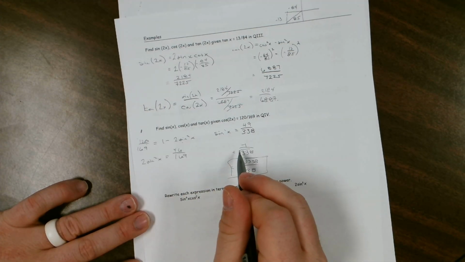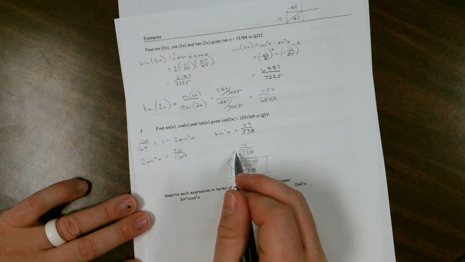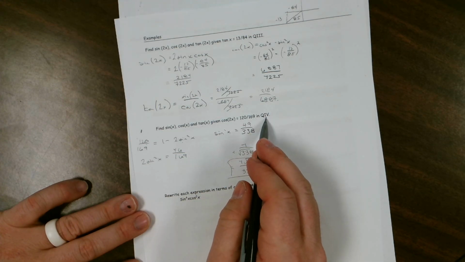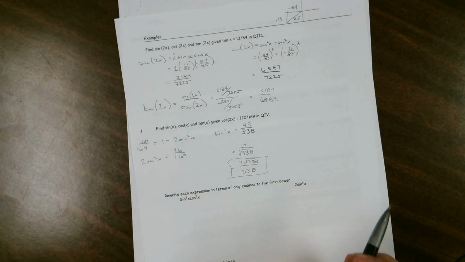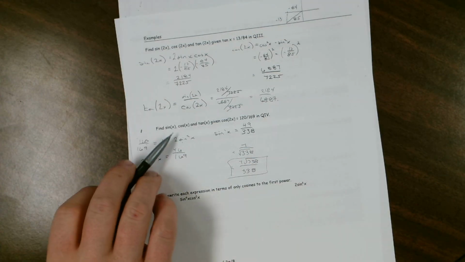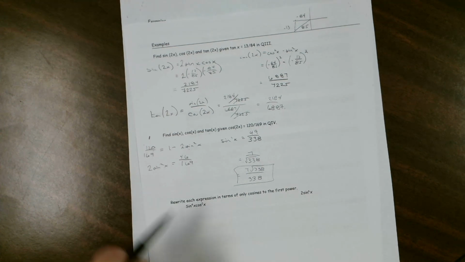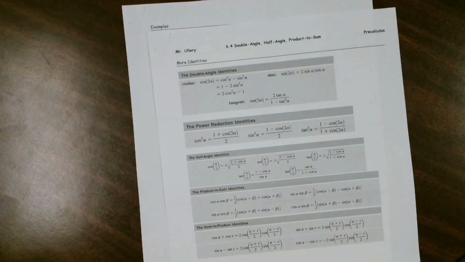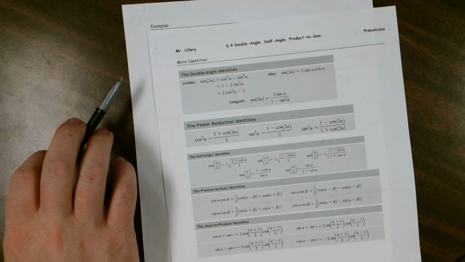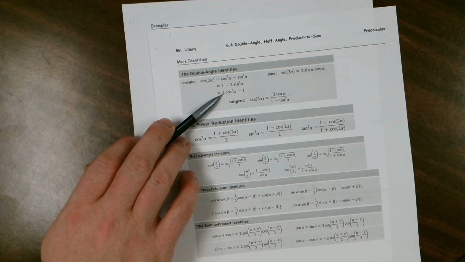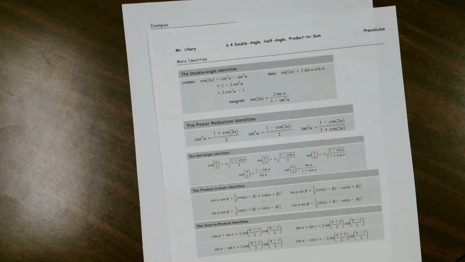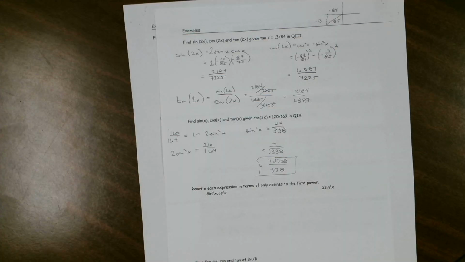Noticing that when I square rooted, I should have got a plus or minus, but because I know I'm in quadrant 2, because my double angle is in quadrant 4, my sine value should be positive. Okay. The same is true, I'm not going to show you, but for cosine and tangent. To find cosine, I would just be using this equation right here, 2 cosine squared minus 1, and set that equal to 120 over 169. And then to find tangent, I would just take my sine and cosine values and divide them. Really quick, fast, and easy.